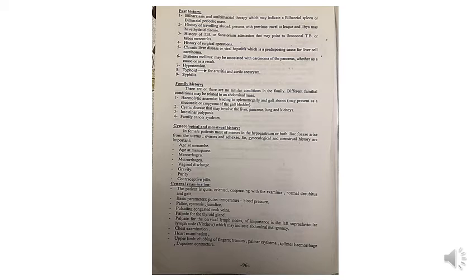Then we have to discuss the past history of the patient as illustrated in front of you. There may be a past history of bilharziasis and antibilharzial therapy that may indicate either a bilharzial spleen or bilharzial pericolic mass. History of traveling abroad: persons with previous travel to Iraq and Libya may have hydatid cyst. TB or admission to sanatorium. Surgical operations. Chronic liver disease or viral hepatitis.